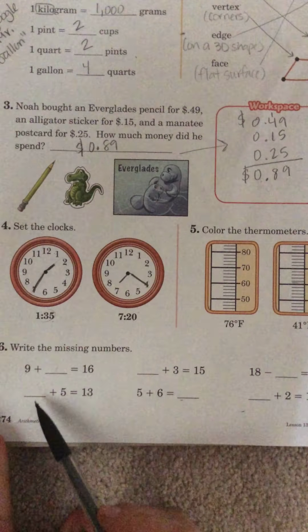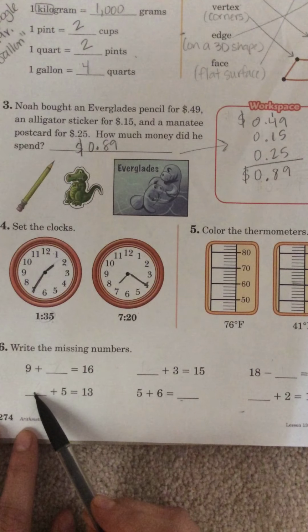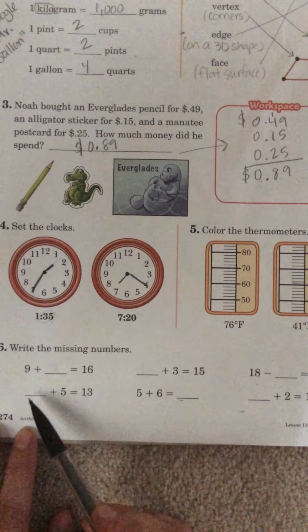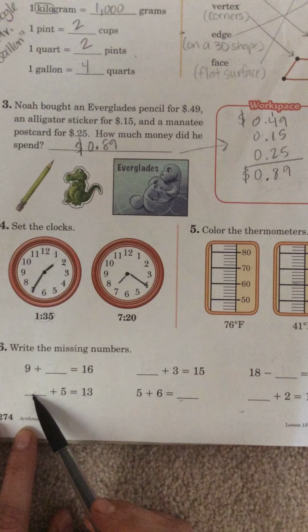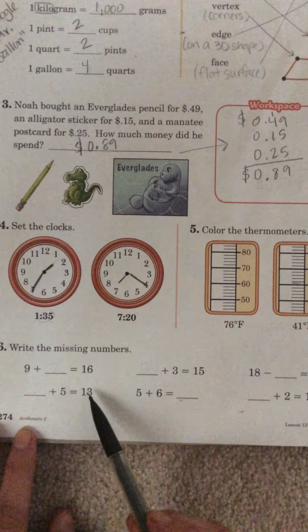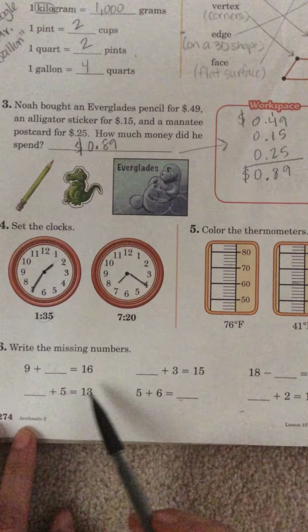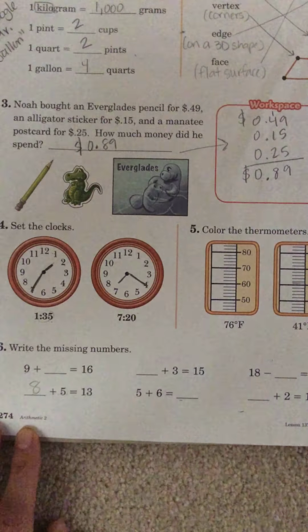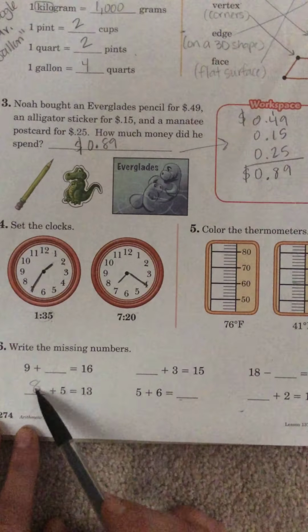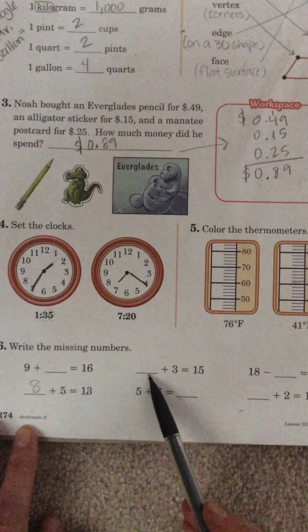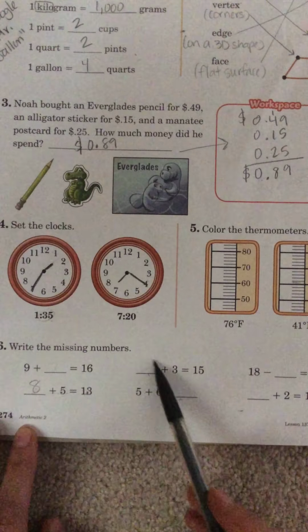Let's start with the ones where the missing number is in the front. Something plus 5 equals 13. Because the front number is missing, I'm actually going to start at the back and do the opposite of what it says. Instead of 13 plus 5, I'm going to do 13 minus 5, which equals 8. Then I just double check. Is it true? 8 plus 5 equals 13? It is true.